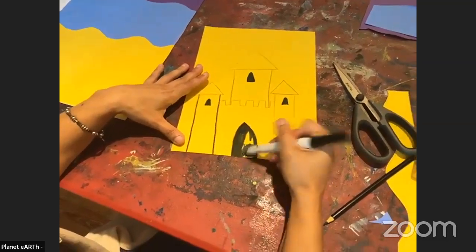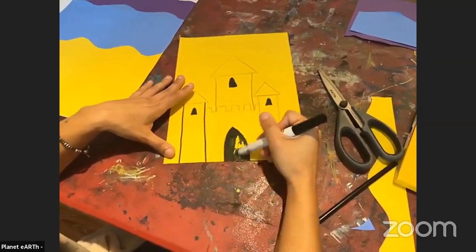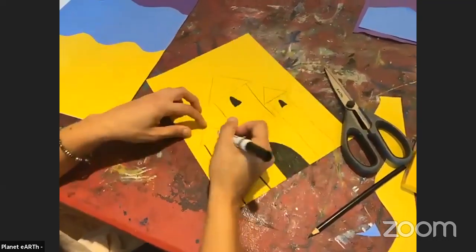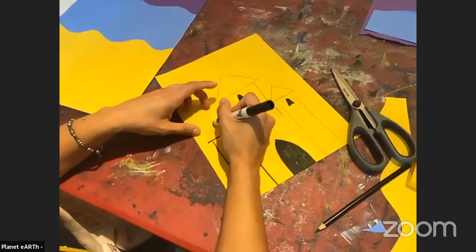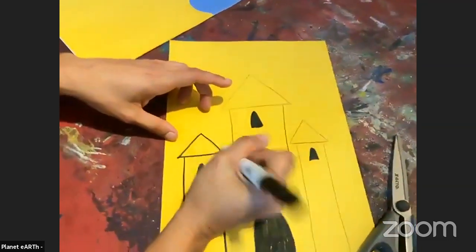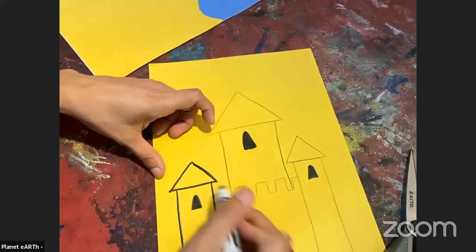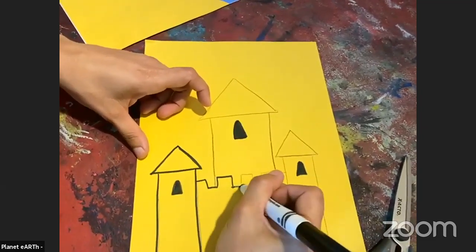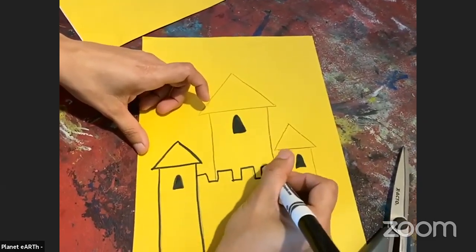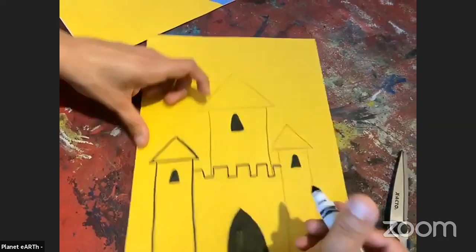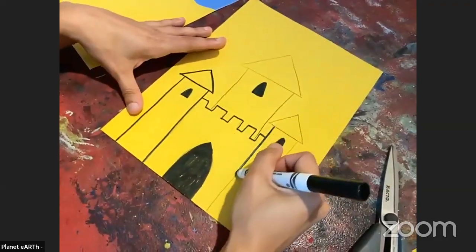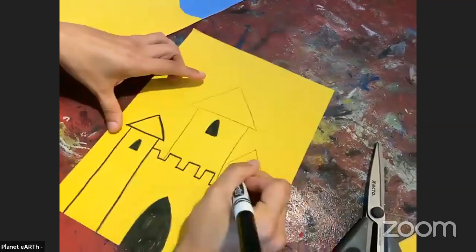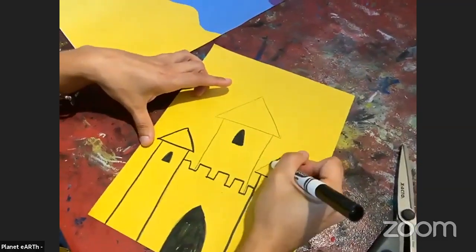You can have a lot of fun with this, but this is your sandcastle. Just go over those lines very carefully. And almost done.